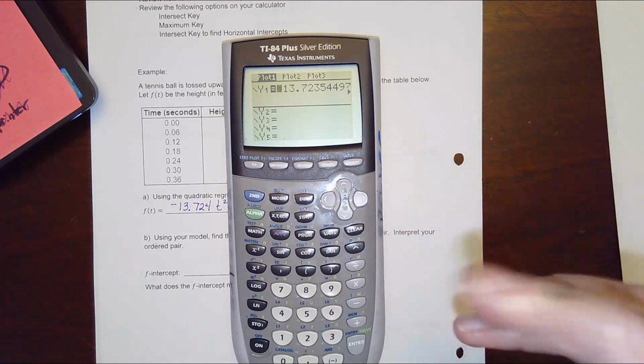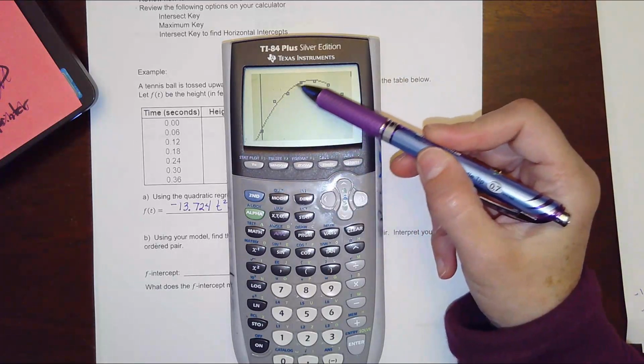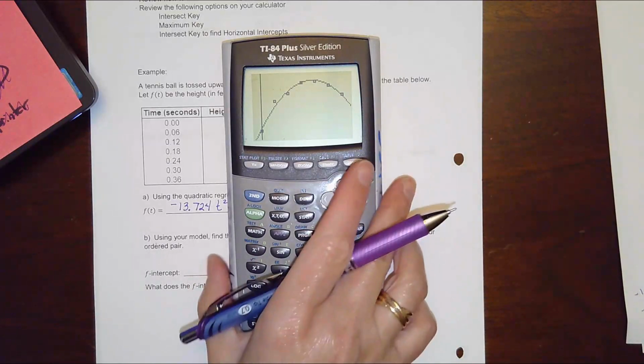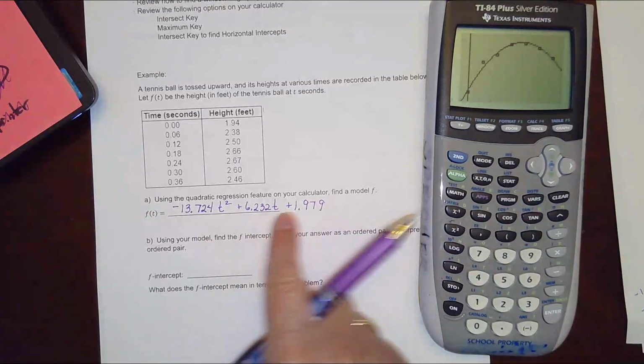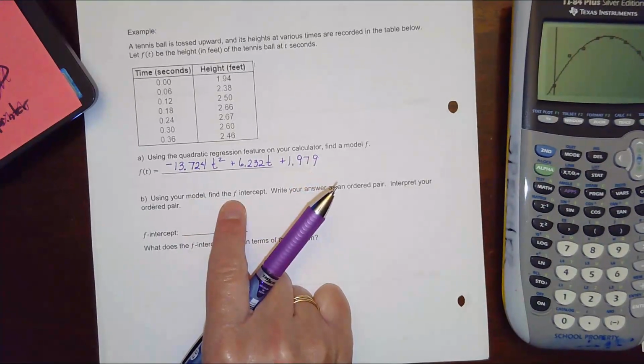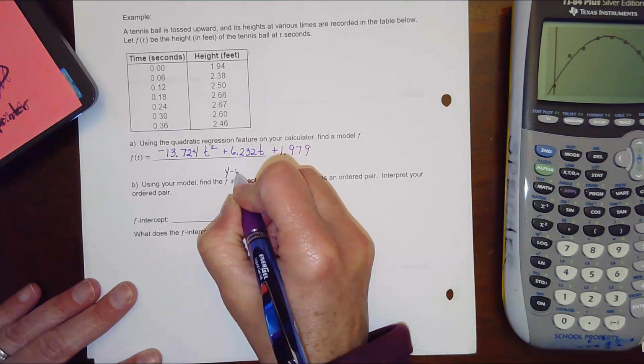Okay, so now when I hit Graph, you can see how lovely that model is. All of these questions are based off of this model. It says, using your model, find the y-intercept. The y-intercept and f-intercept are the same thing.